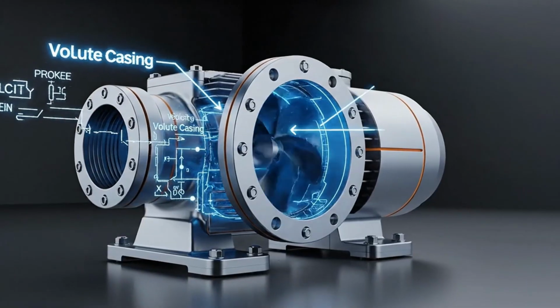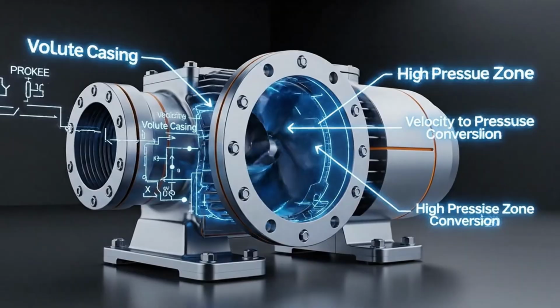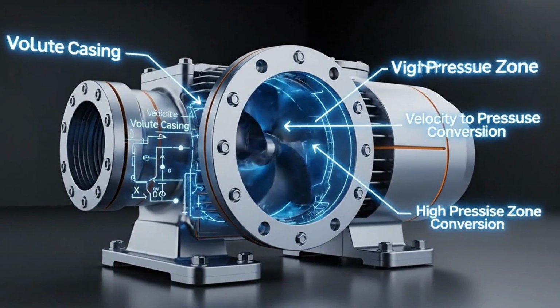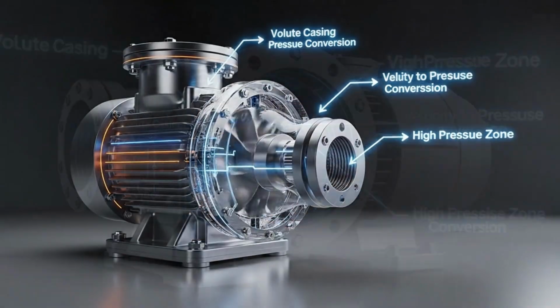The casing is where the critical conversion occurs, transforming high-velocity flow into the high pressure required for efficient operation.